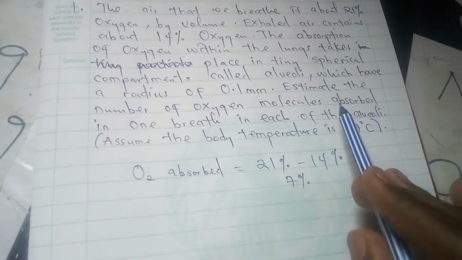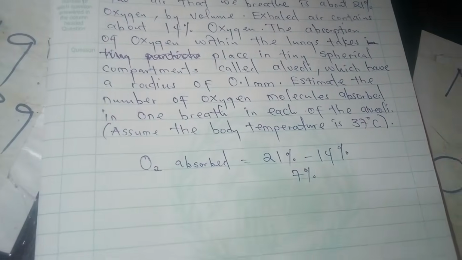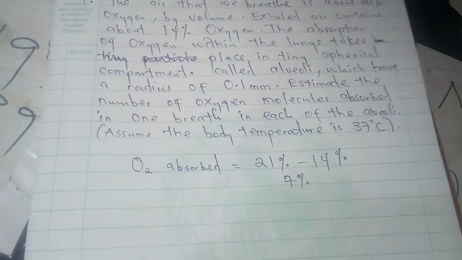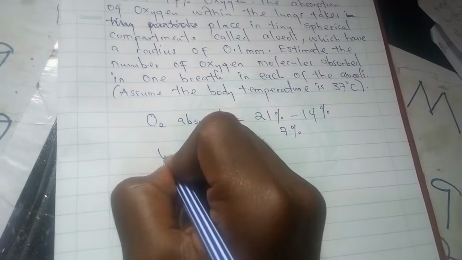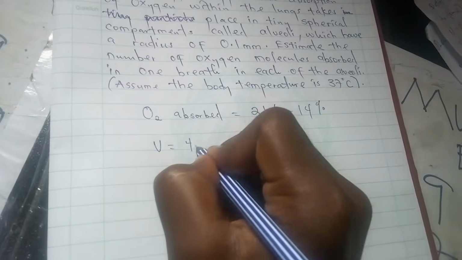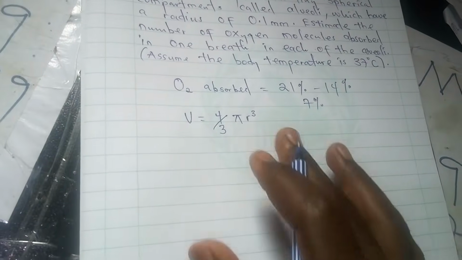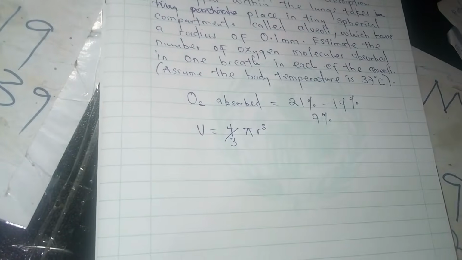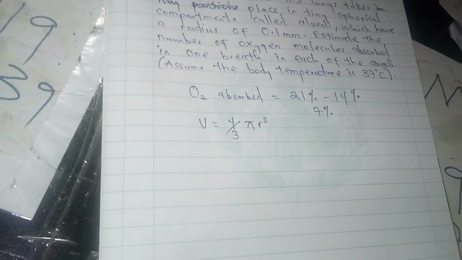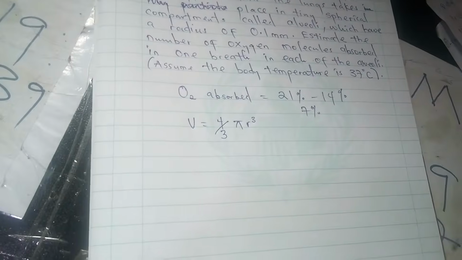Since they are spherical, you're going to use the formula for calculating the volume of a sphere, which is volume equals 4 over 3 pi r cubed. Because the alveoli are spherical, you use the volume of a sphere to calculate the volume of oxygen that was absorbed.